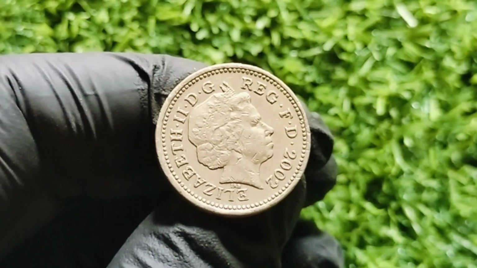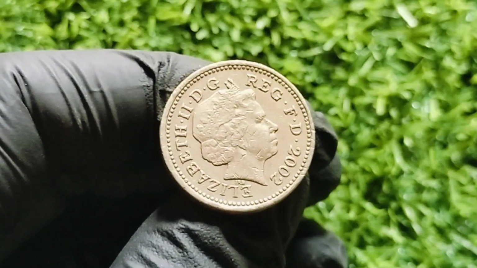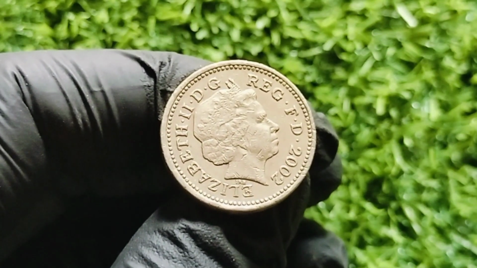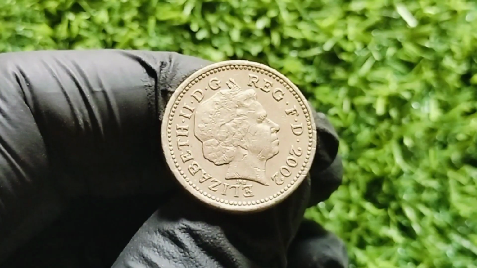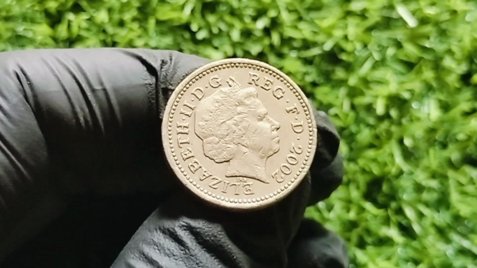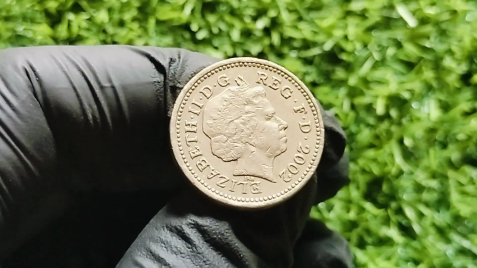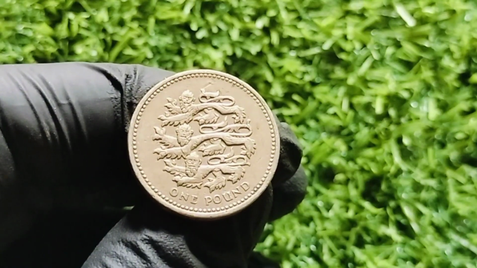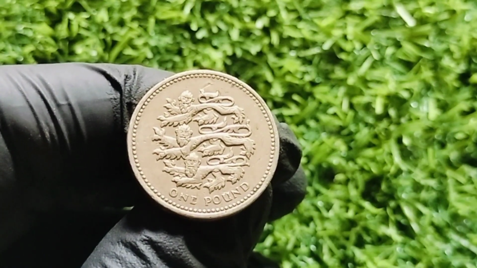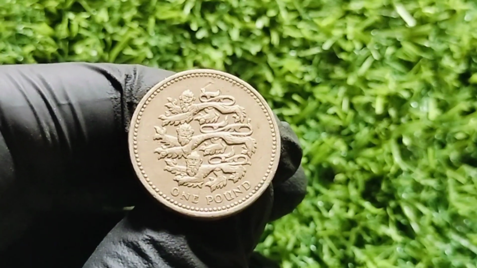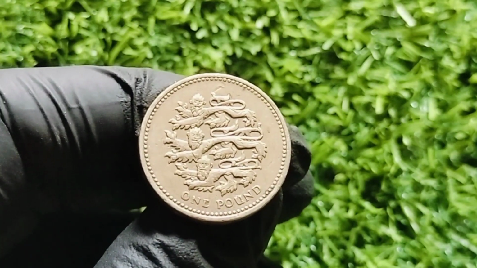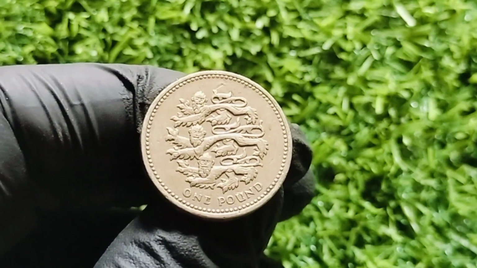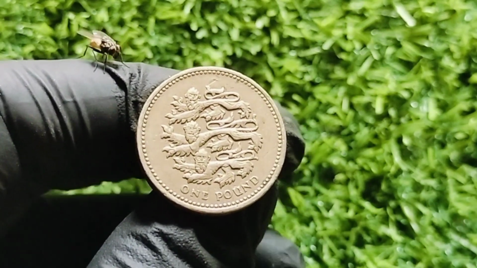Surrounding the portrait is the legend Elizabeth II DG Reg FD 2002, Latin for Elizabeth II, by the grace of God, Queen, Defender of the Faith. The coin is struck in nickel brass, composed of 70% copper, 24.5% zinc, and 5.5% nickel, giving it a golden tone, with a diameter of 22.5 mm, a thickness of 3.15 mm, and a weight of 9.5 grams.